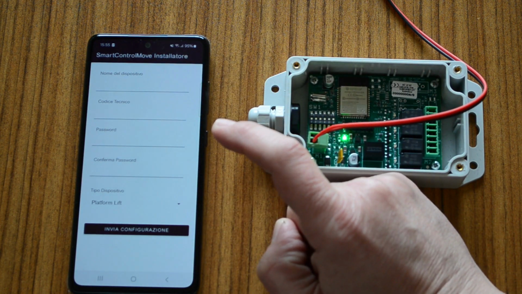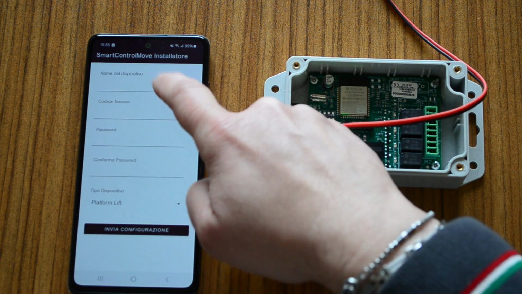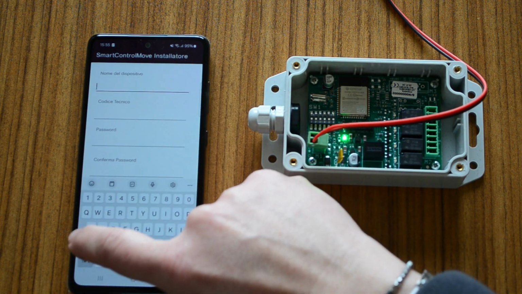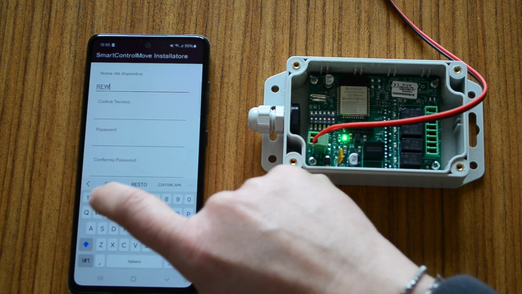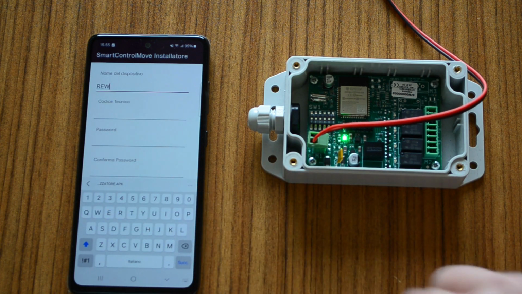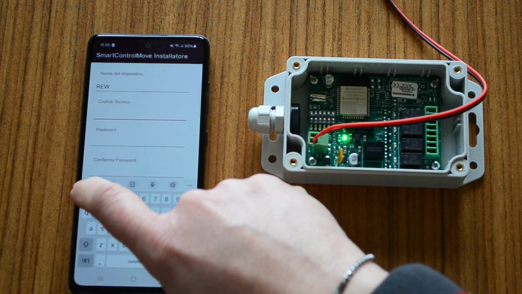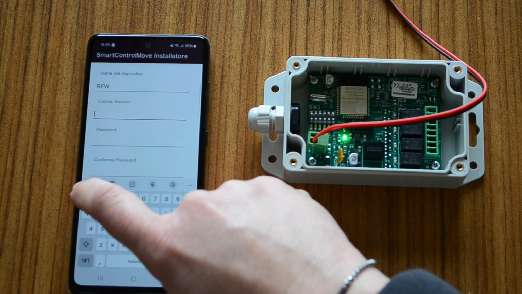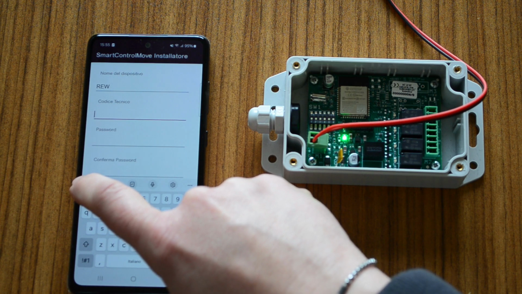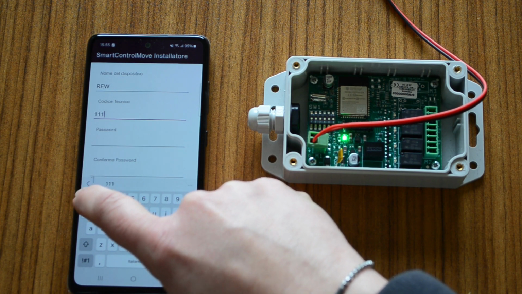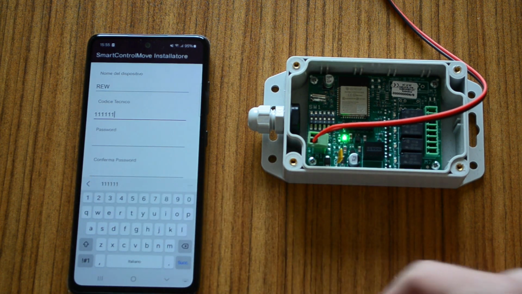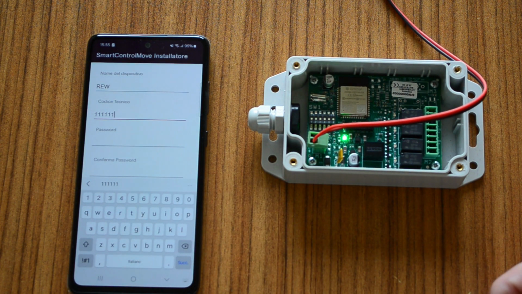All fields must be filled in on this screen. Device name. If you wish, you can change the name of the device, alternatively rewrite the previous one. Technical code. For the procedure to be successful, you must enter the technical code chosen during the installation. If you do not know the technical code, it is not possible to carry out this procedure, and to carry out a configuration, it will be necessary to physically reach the receiver.